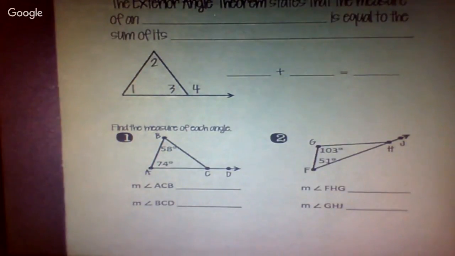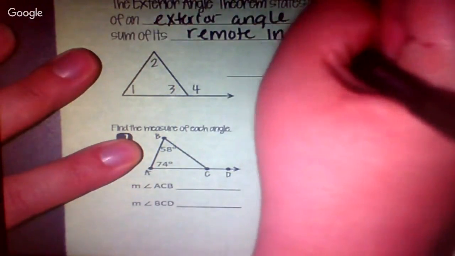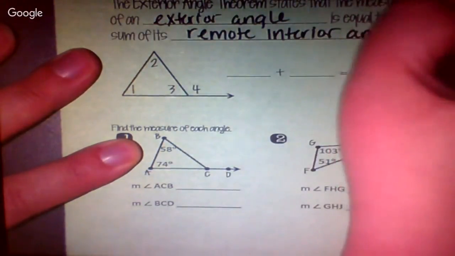We talked about the angles inside of a triangle. We need to talk about the angles on the outside. So this is called the exterior angle theorem, and it states that the measure of an exterior angle is equal to the sum of its remote interior angles.